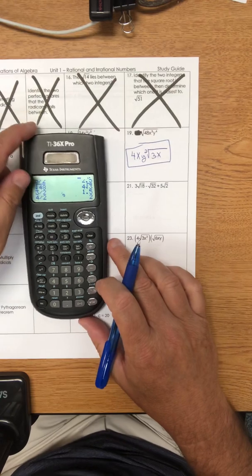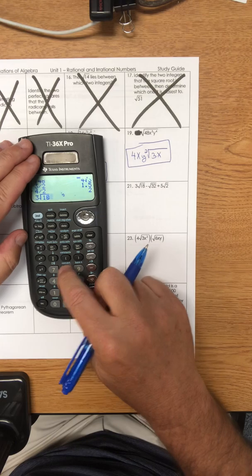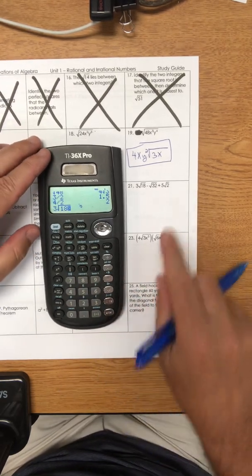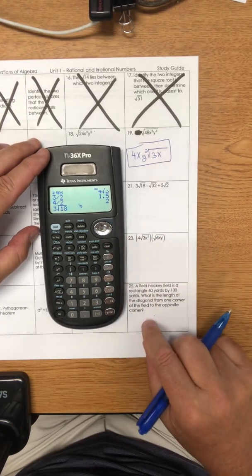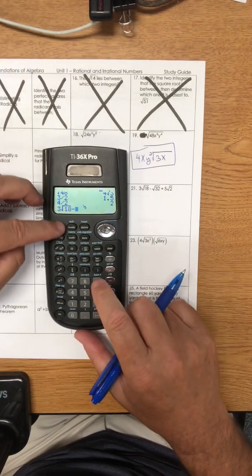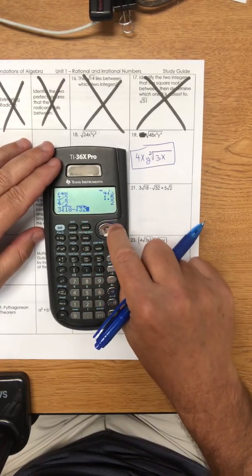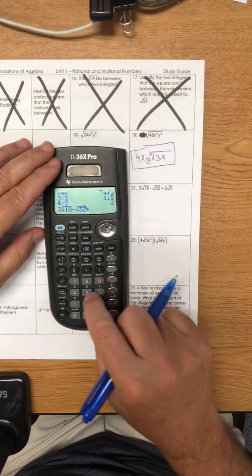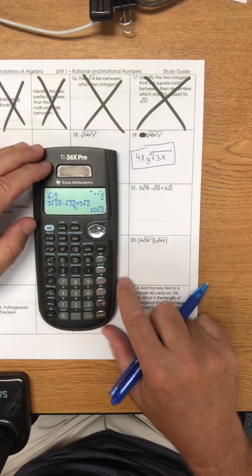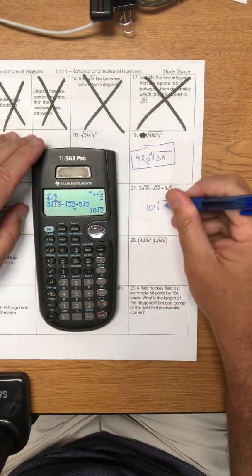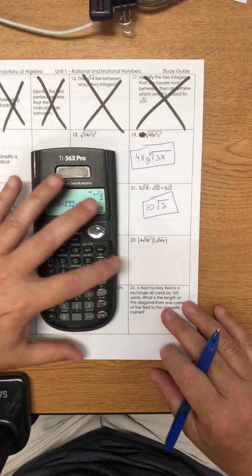All right, so 21. I need 3 square root of 18. Now here's a little trick we haven't talked about yet. I can't put my minus in there yet because I'm still under the house. So I've got to scroll to get out under the house. And then it's minus second square root of 32. So again, I'm still under the house. I need to get out from underneath the house and then do plus 5 square root of 2. And my final answer is 10 radical 2. So really that's just some practice punching things into a calculator, really nothing else, okay?